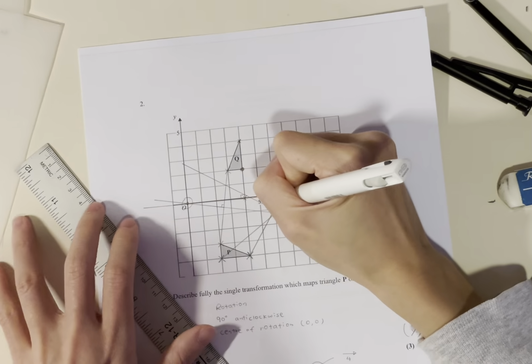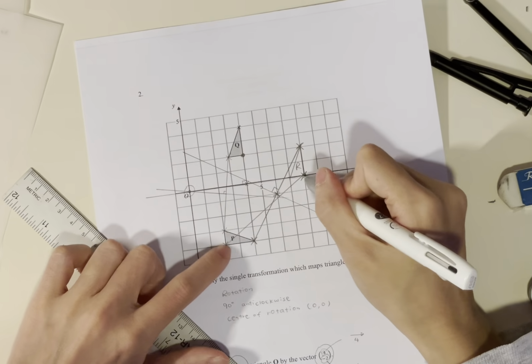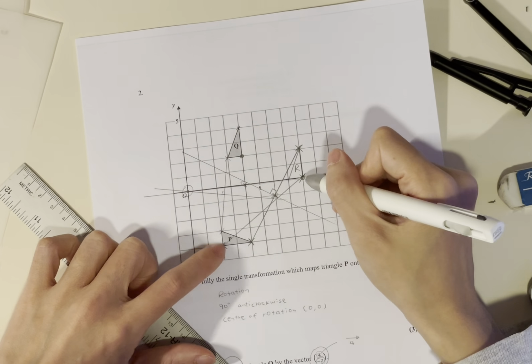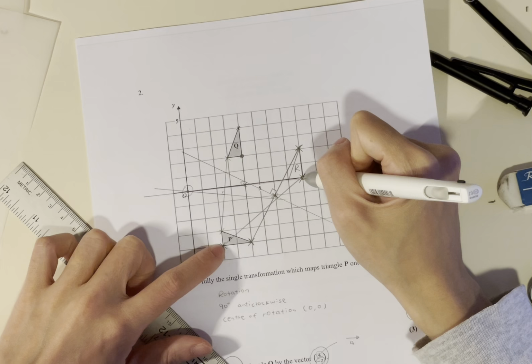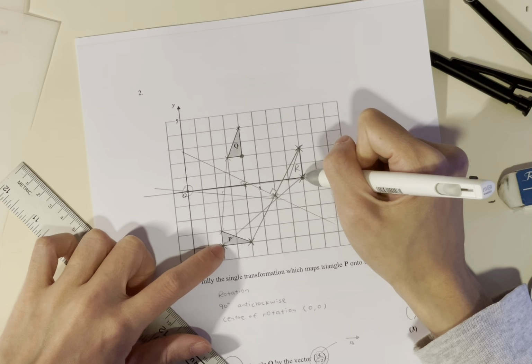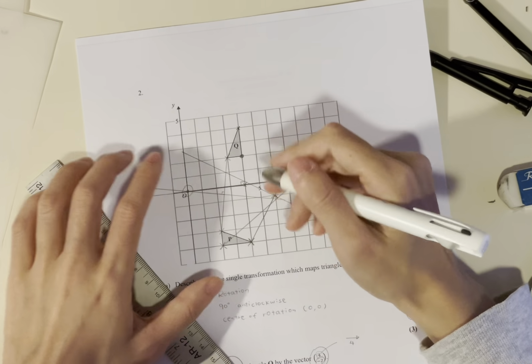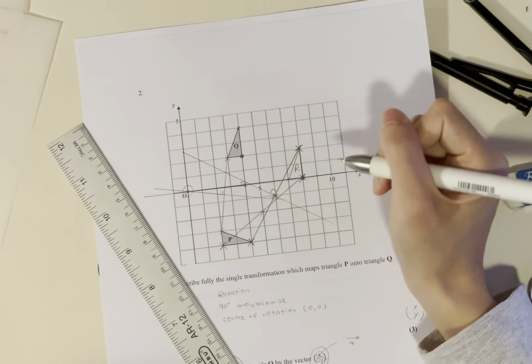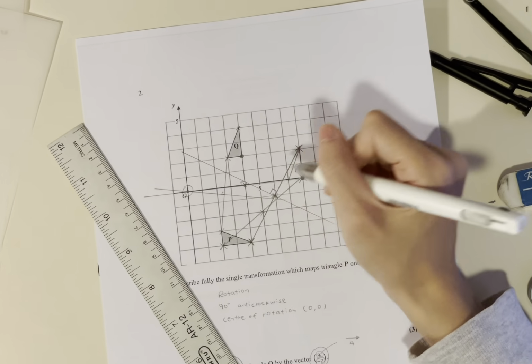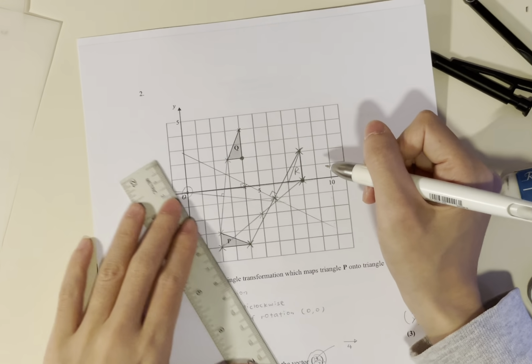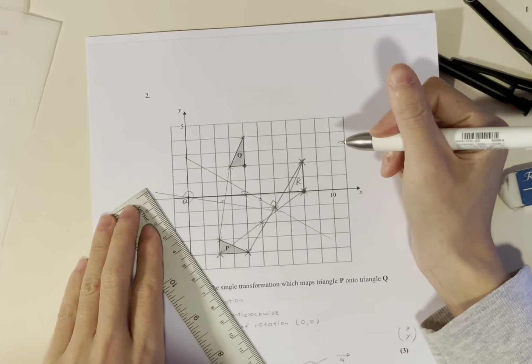So I have my perpendicular line, and then the second corresponding point here. So I got this point here, and I have to find the distance, the midpoint. So here's my midpoint. Because I have been drawing so many things, the lines are a bit messy already, so make sure you don't mess up your work.